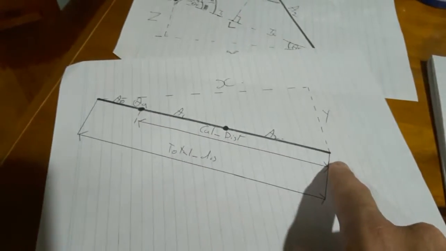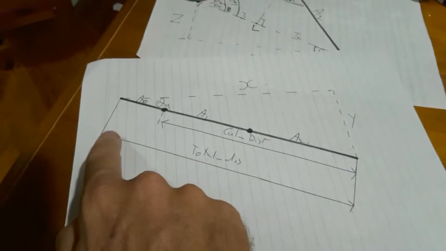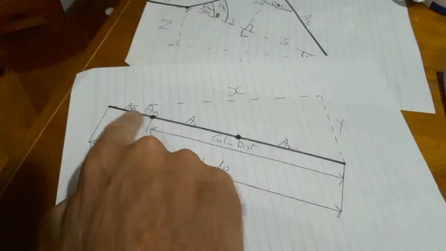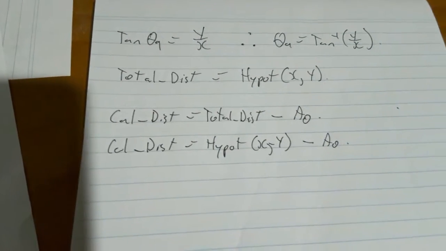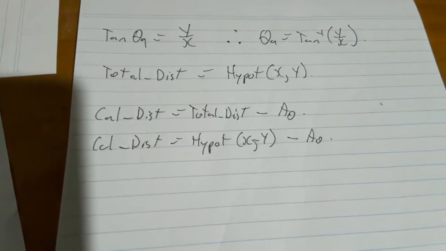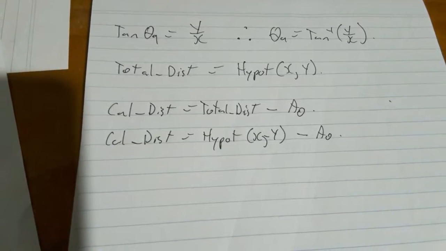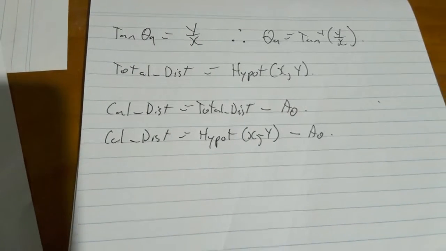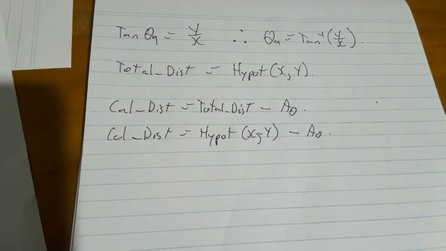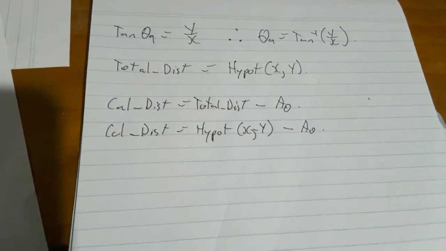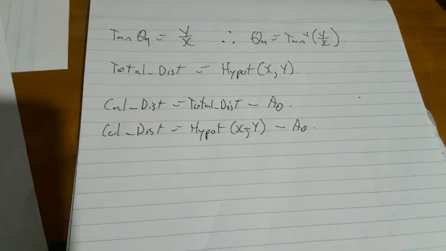Now we know that this distance here we're going to try to calculate will be equal to the total distance minus arm 0. So I've wrote that down. The distance we're going to calculate will be equal to total distance minus a0. So we know that total distance is the hypotenuse of xy, so we can say our calculating distance will be equal to hypotenuse of xy minus a0.